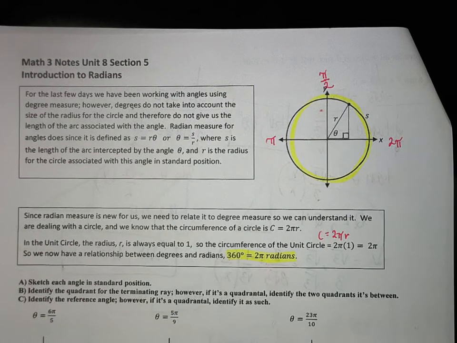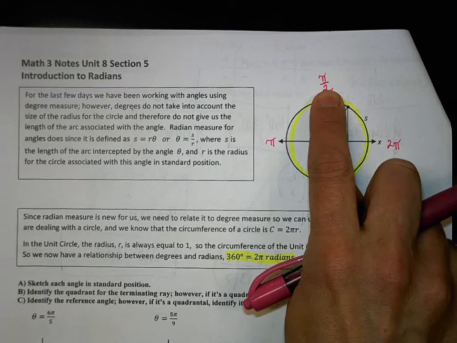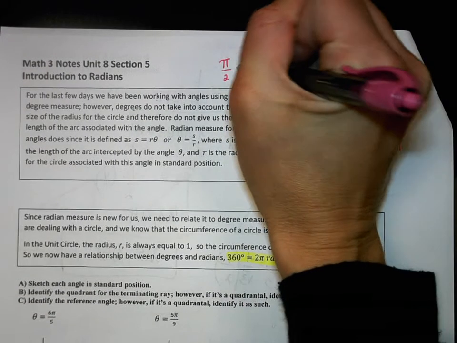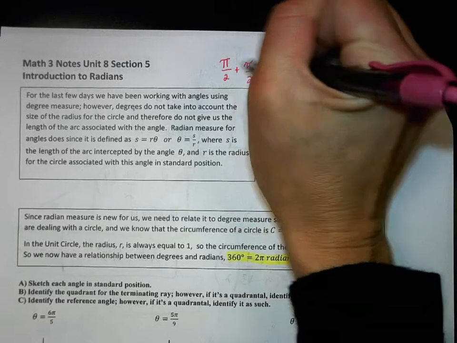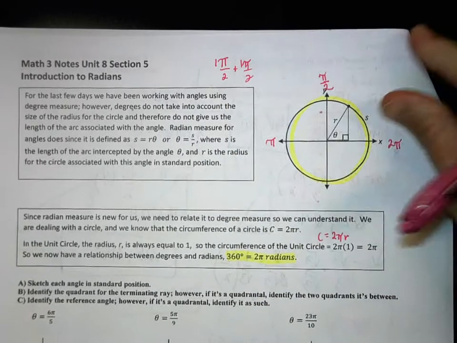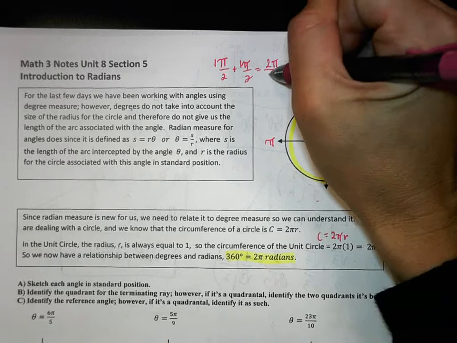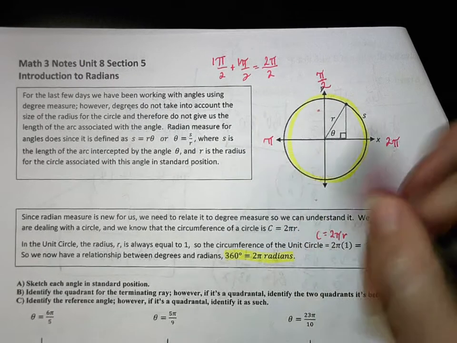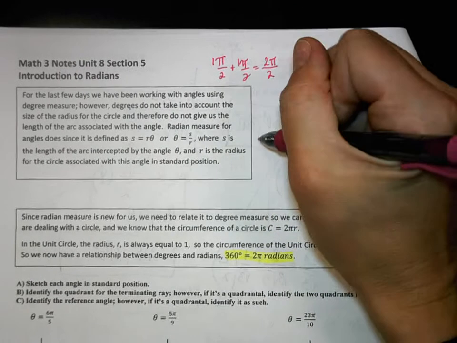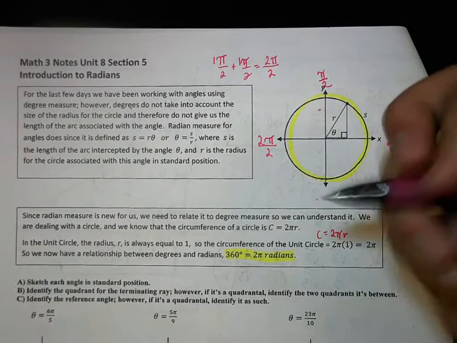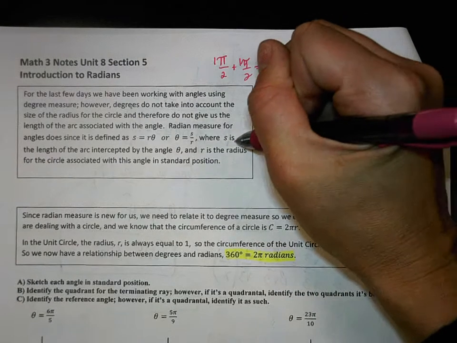So let me help you out so you can visually see this, okay? Do we all agree that pi over 2 plus pi over 2, this is like a 1 pi over 2 and a 1 pi over 2, and you add that together? You're getting closer. So this right here is 2 pi over 2, which does reduce to be just pi.